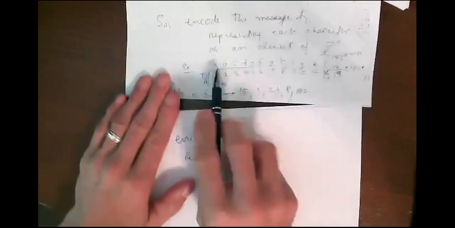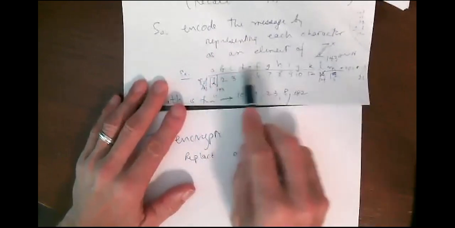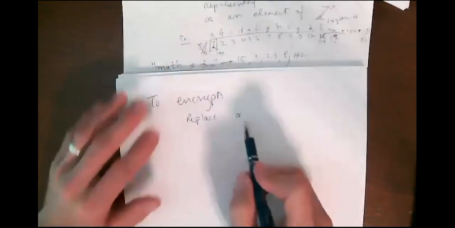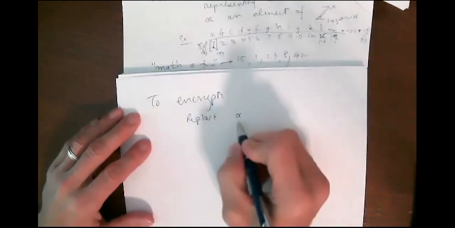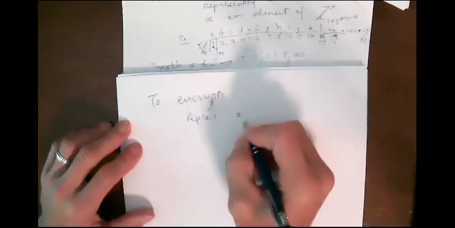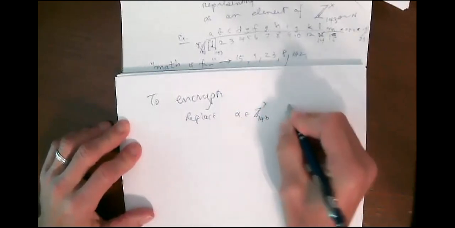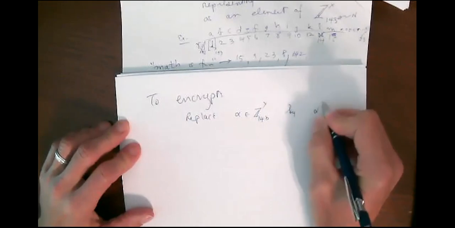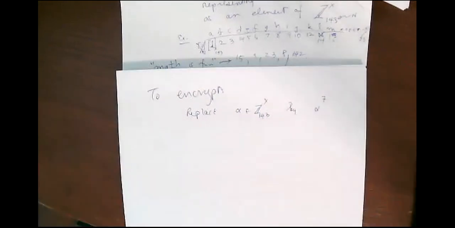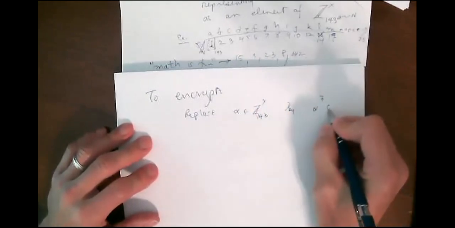By the way, I deliberately wanted to use something that's not an ordinary Latin letter because I didn't want you to think that was part of a message. So this is obviously not a Latin letter, but a math variable. Replace any one of those integers mod 143 by alpha to the 7th power. And of course, when I say that, I want you to take its 7th power modulo 143.